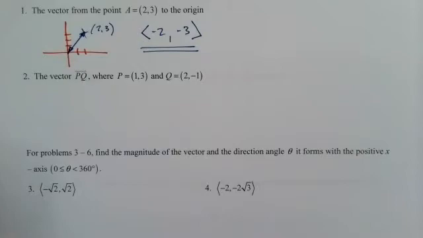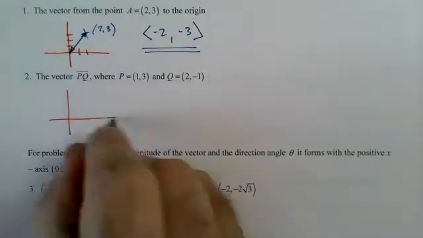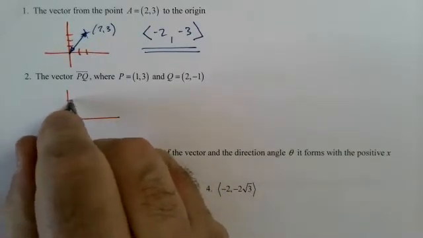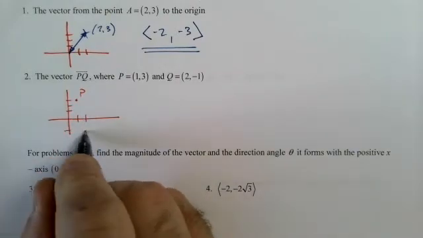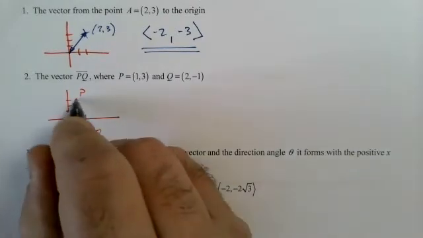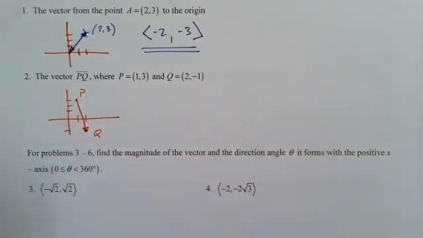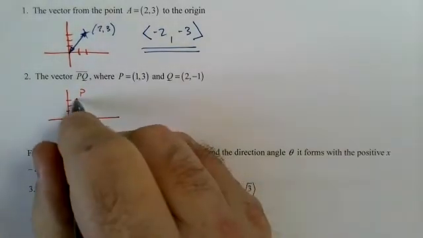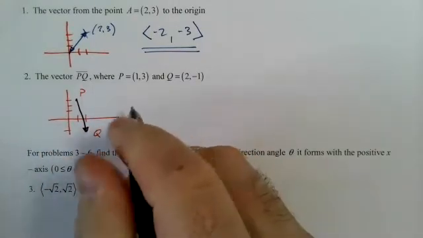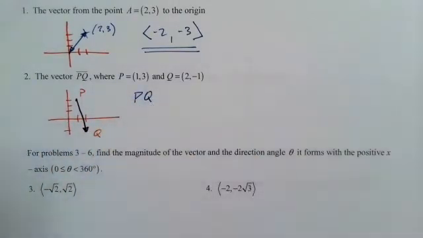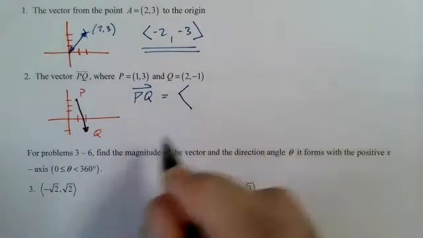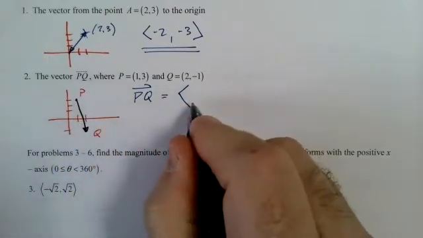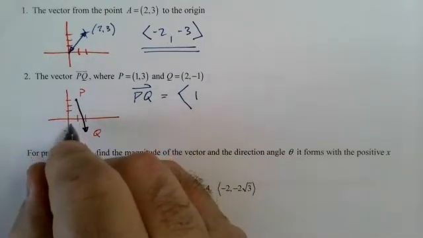This vector down here starts at (1, 1, 2, 3). That's point P, and goes to (2, -1). That's point Q. Really should have drawn that in blue. So PQ, and again, I often see it with a little vector sign on top, is to the right 1, 2, 3, down 4.